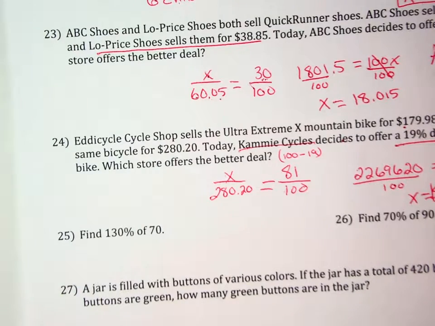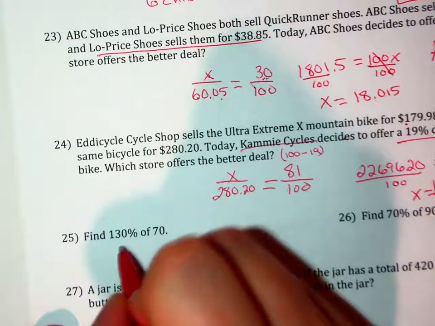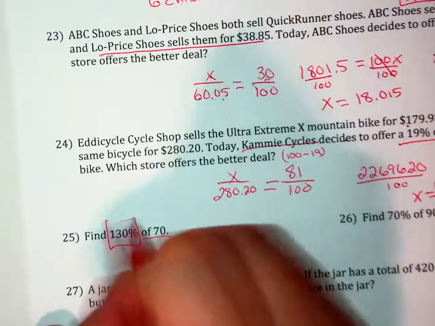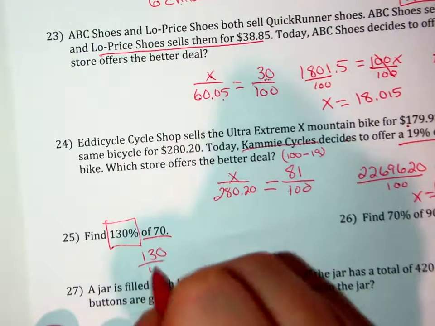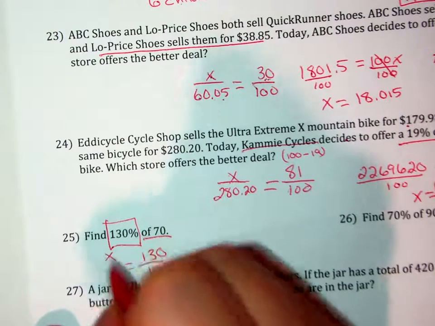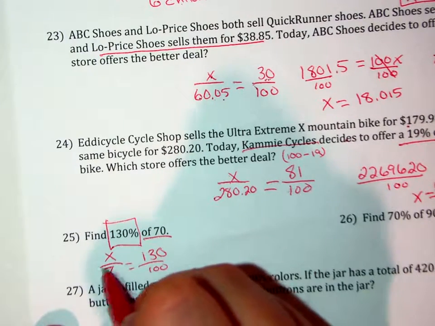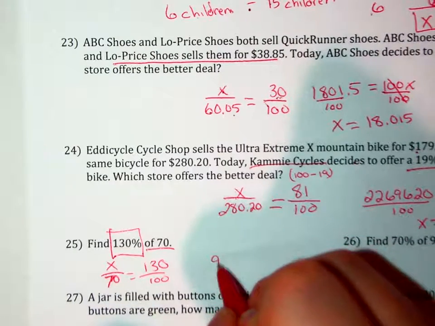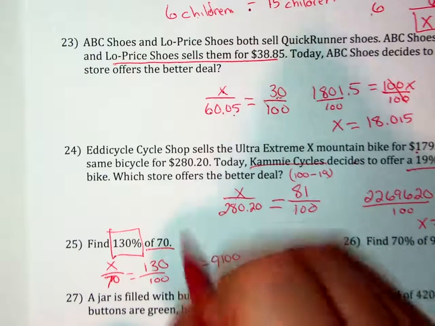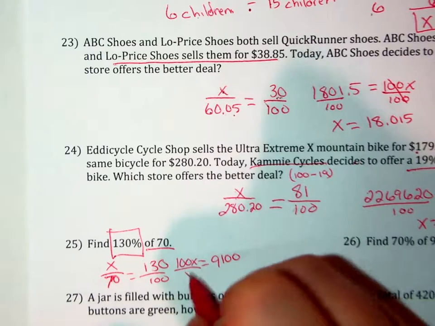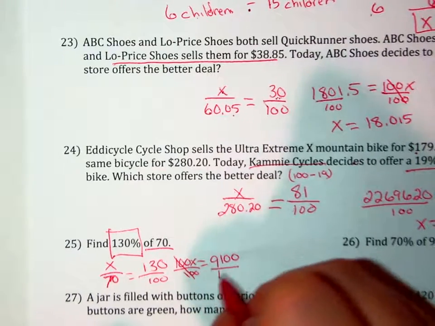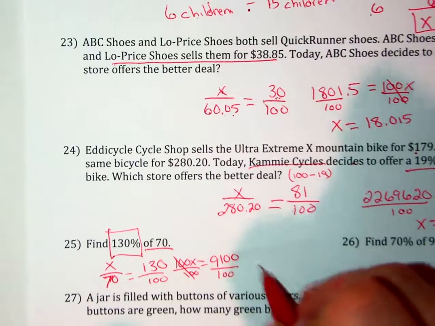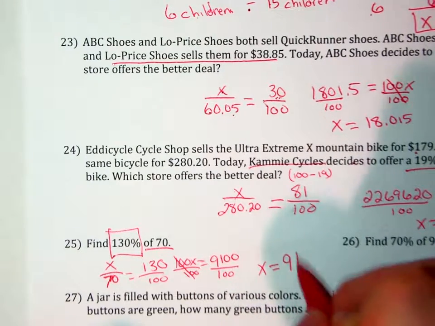Numbers 25 and 26 just refer back to the is over of equals percent over 100. So I have an of and I have 130%. 130 over 100. We're looking for is, of is 70. 130 times 70 is 9100. Divide both sides by 100. And we determine that our x equals 91.